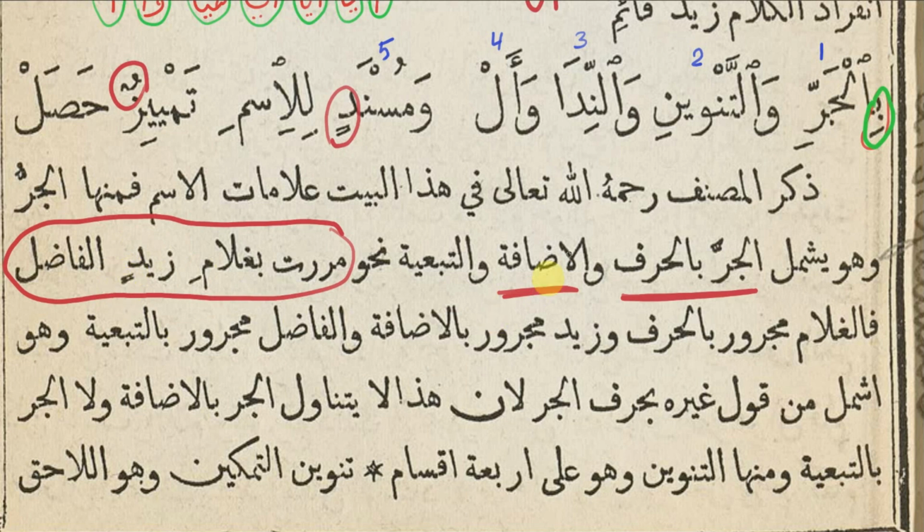So that's idafa. The third case in which you will cause the noun to take jar or have its end lowered is taba'iyya, following. So here this adjective, depending on context, can describe Zayd or the boy. بغلام زيد الفاضل. This should have an E there. If you continue, you will pronounce it. But now I paused at it, so I did not pronounce it. This is one of the reasons for following. These letters, or there are other letters, cause a noun to follow the noun before it.